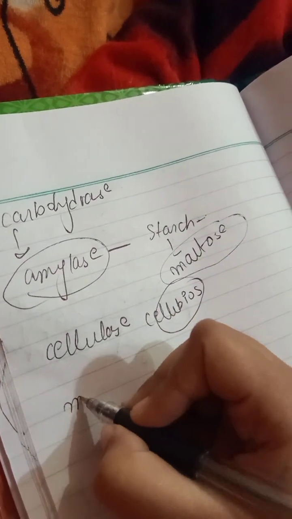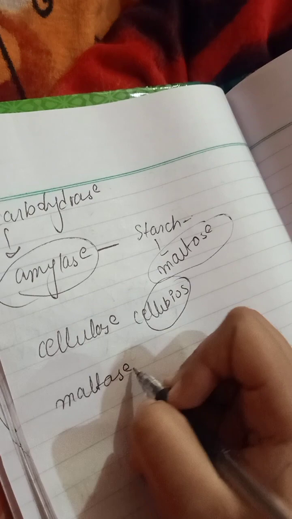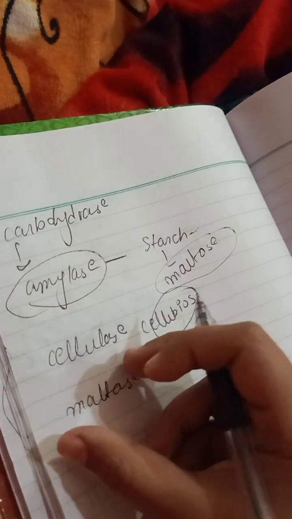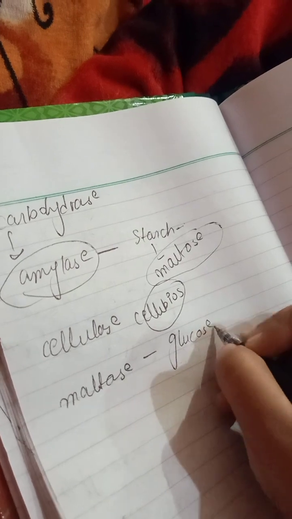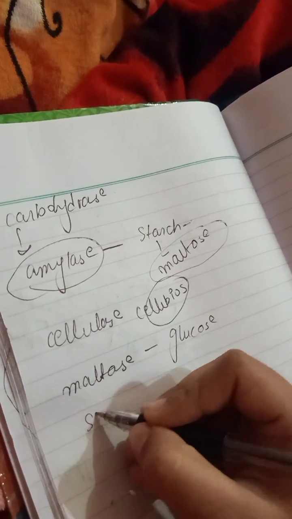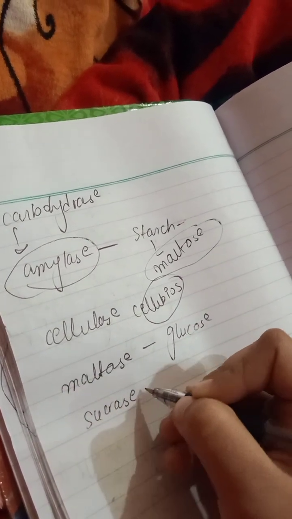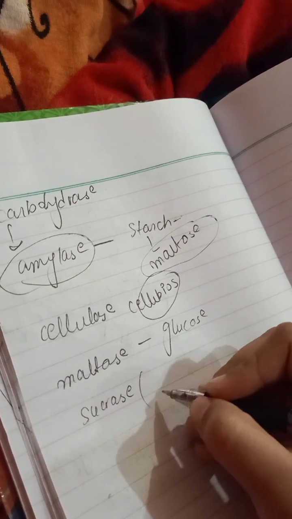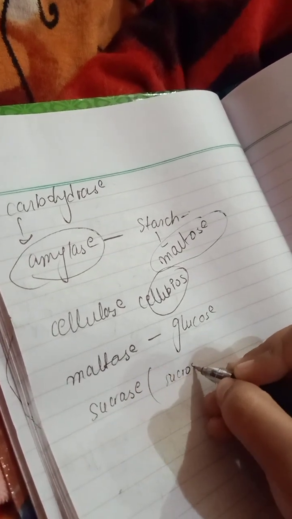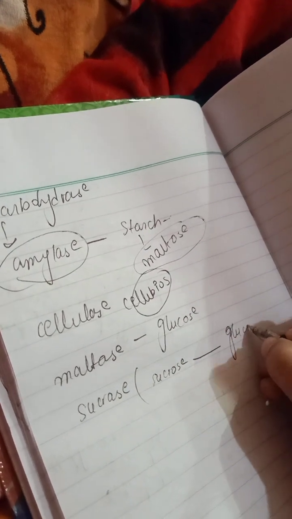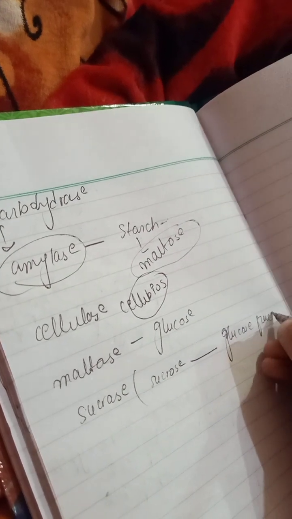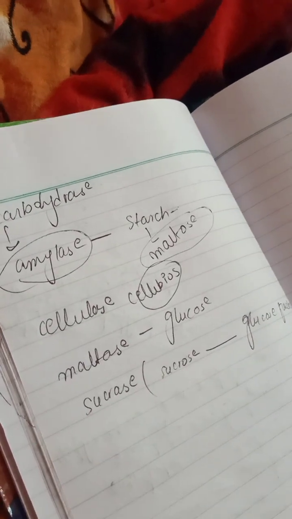After that we are having maltase. As you all know, maltase digests maltose into glucose. After that we are having sucrase. Sucrase is the enzyme that acts on the sucrose molecule, and sucrose is converted into glucose and fructose.